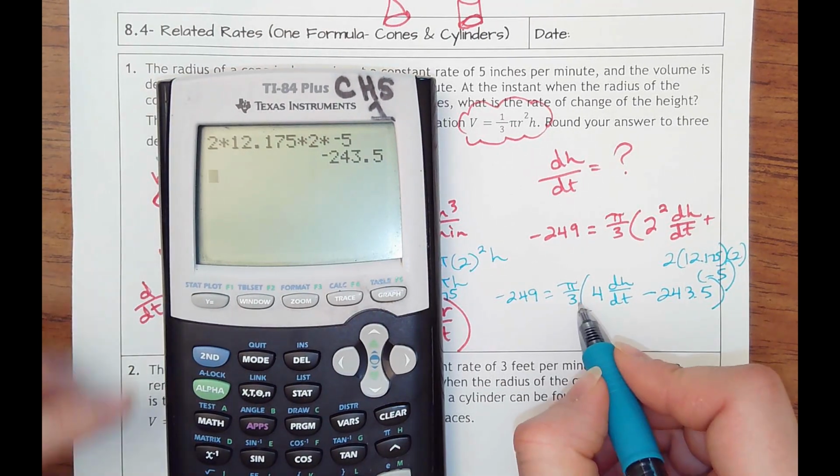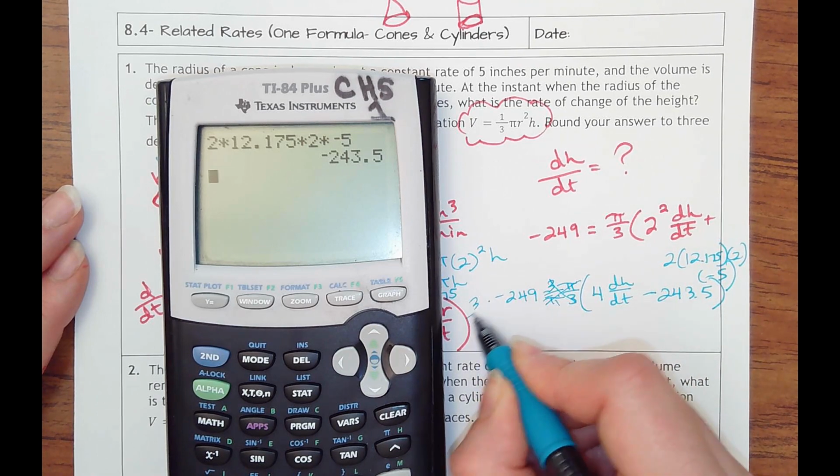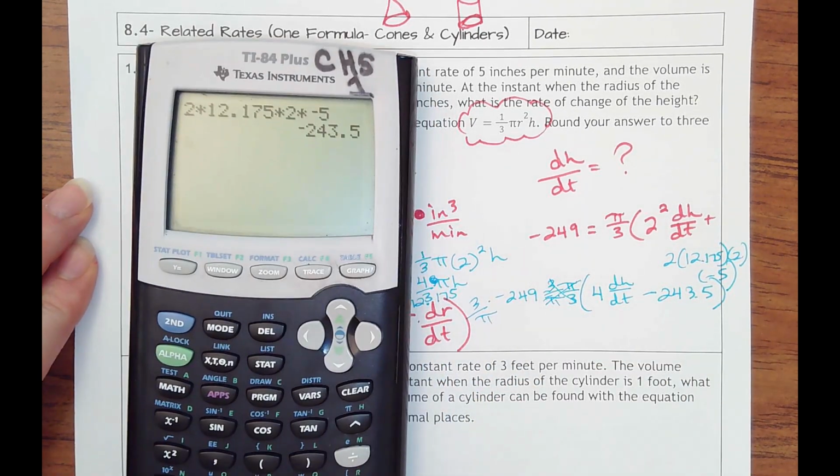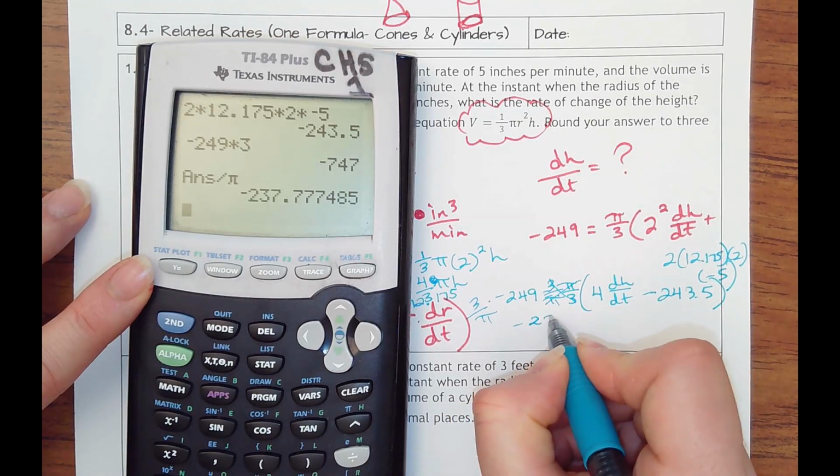I'm going to go ahead and get rid of this pi over 3. I'll multiply by 3 over pi. So I'm going to take negative 249 times 3 divided by pi.